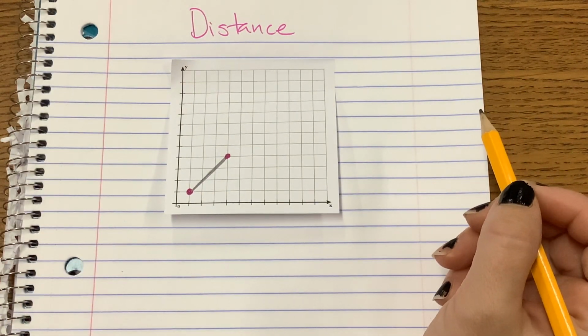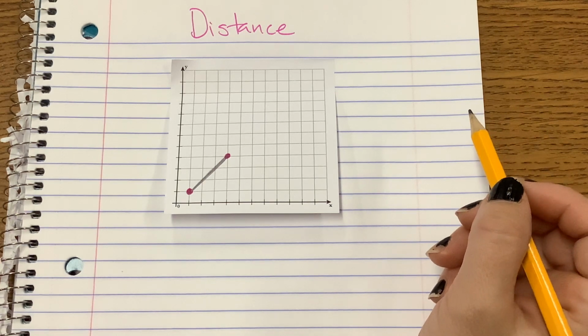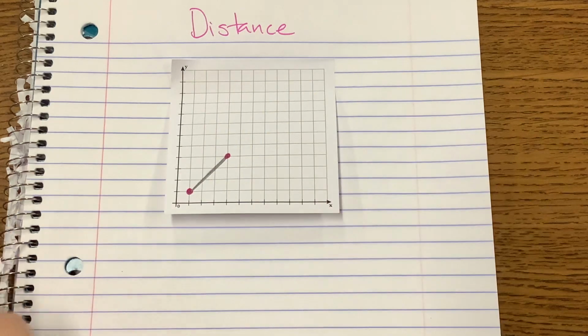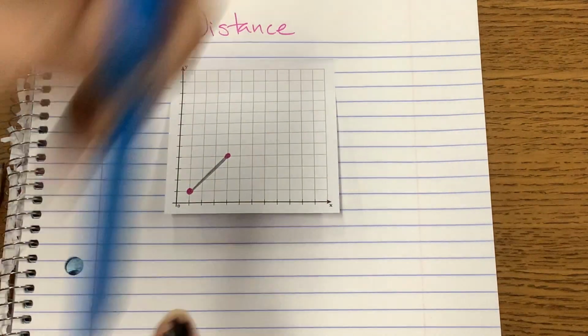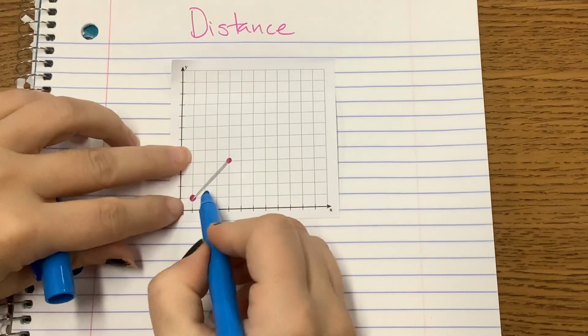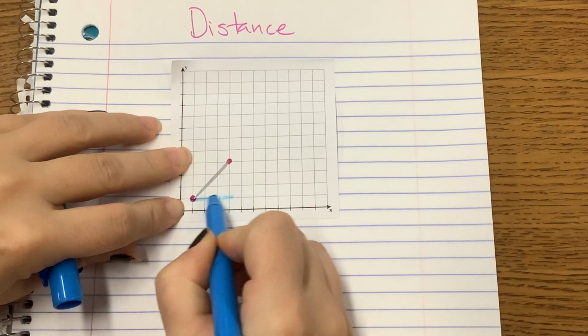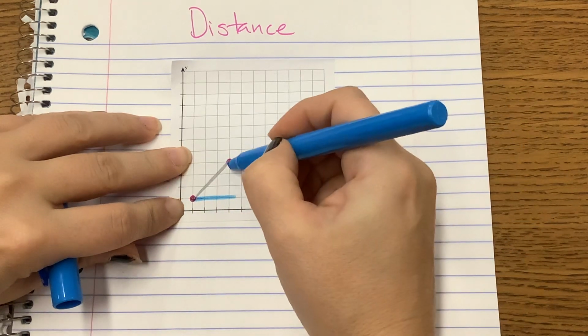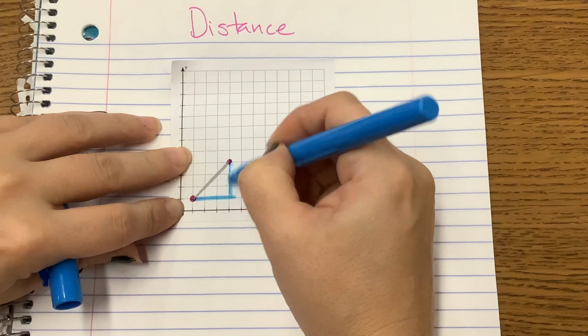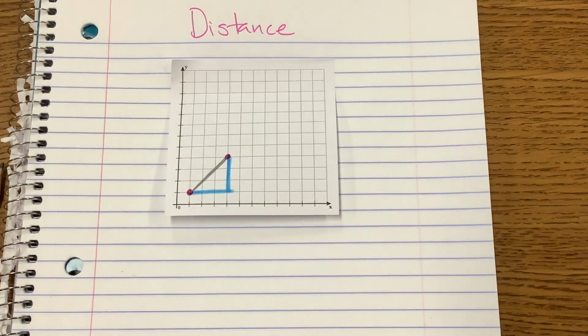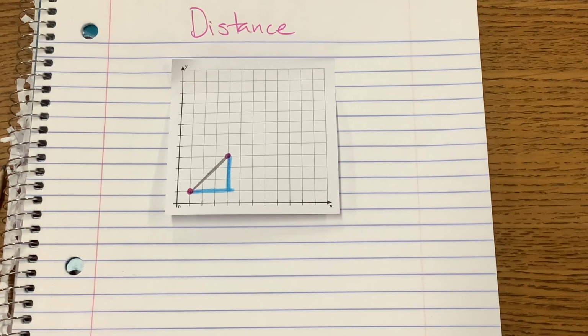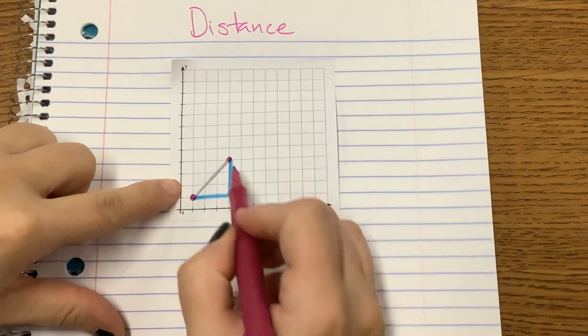How long is that line? That's the question. Okay, so let's use the Pythagorean theorem way first. Okay, so you need to find the legs of this triangle. So the horizontal leg here goes across, and then we have our other leg that is vertical. Oh, I put it at 4, 4? 4, 3.